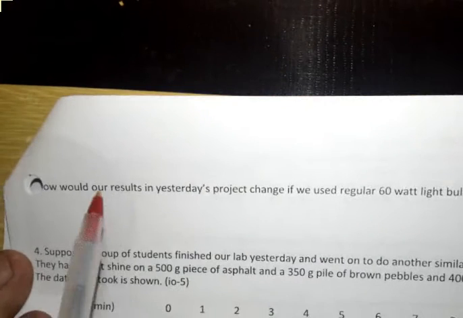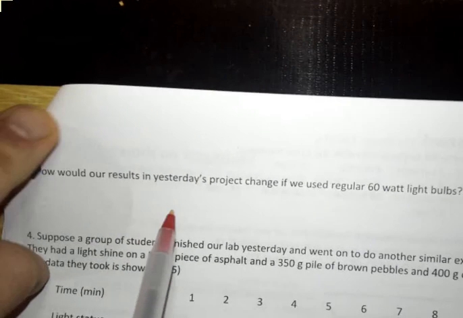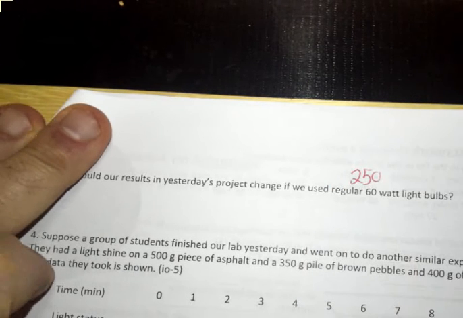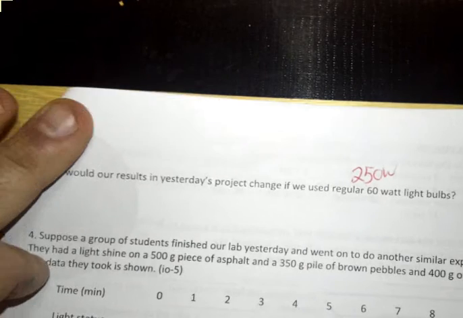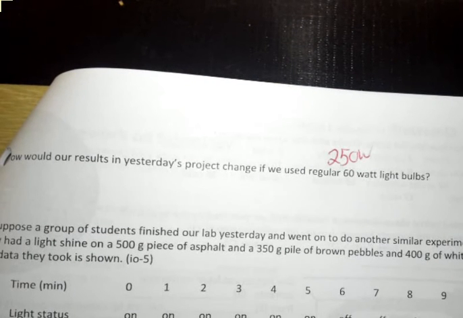Next page. How would our results in yesterday's project change if we used a regular 60-watt light bulb? In your lab yesterday, we had a 250-watt light bulb. Imagine doing it with only 60 watts. How would that change the numbers that you got? The temperature numbers. Chandler, what do you think?